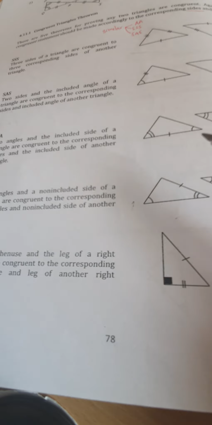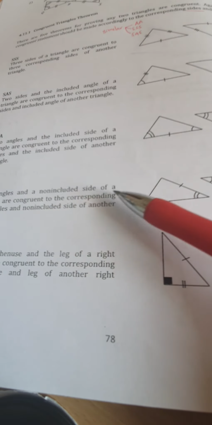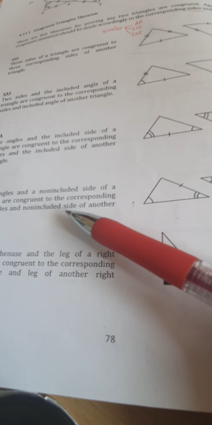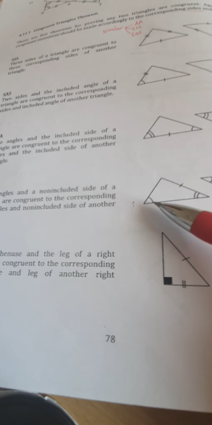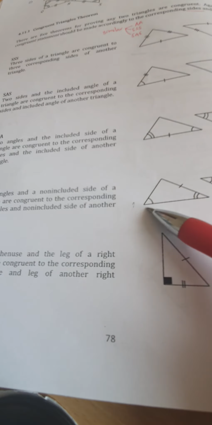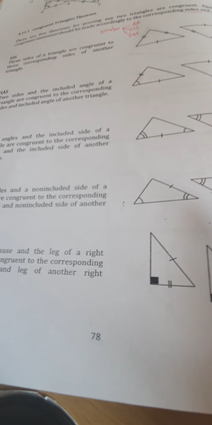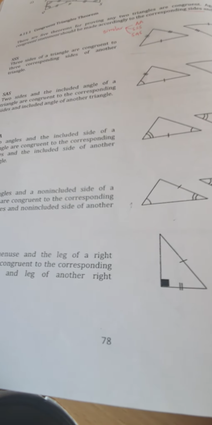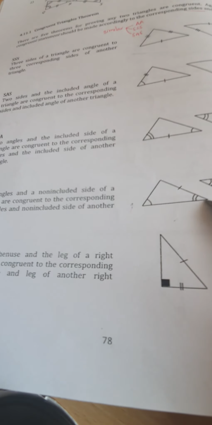Two angles and a non-included side of a triangle are congruent to the corresponding two angles and non-included side of another triangle. So this one is angle, angle, side. So AAS. This one also AAS. Okay, so this one for two angles and non-included side, maknanya bukan side yang termasuk dalam angle ni.